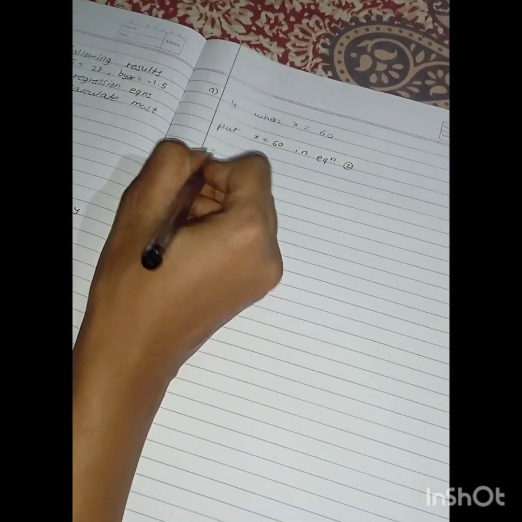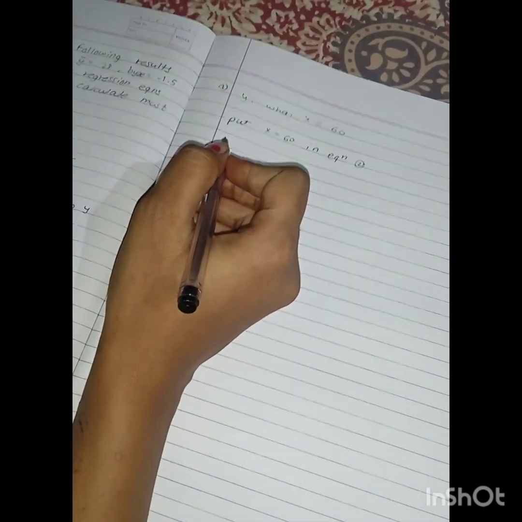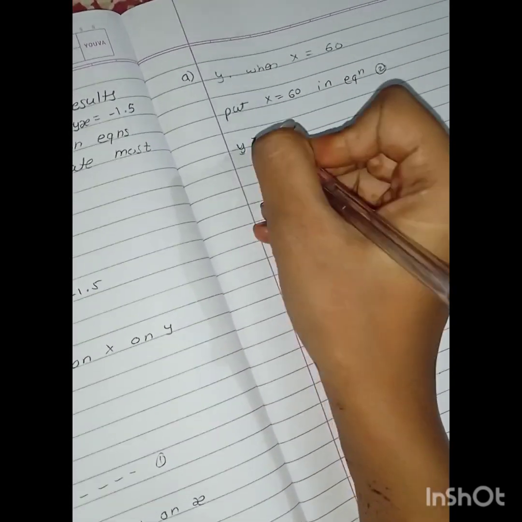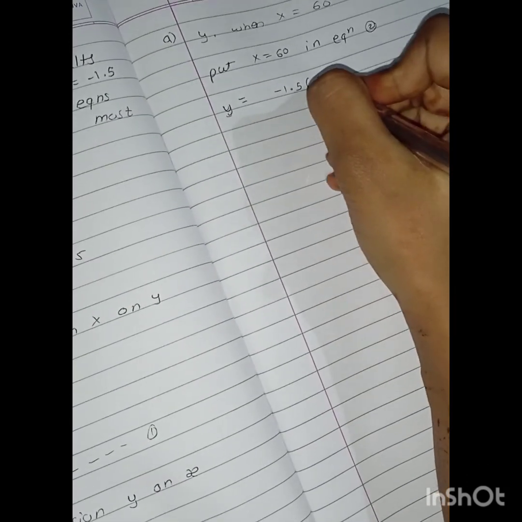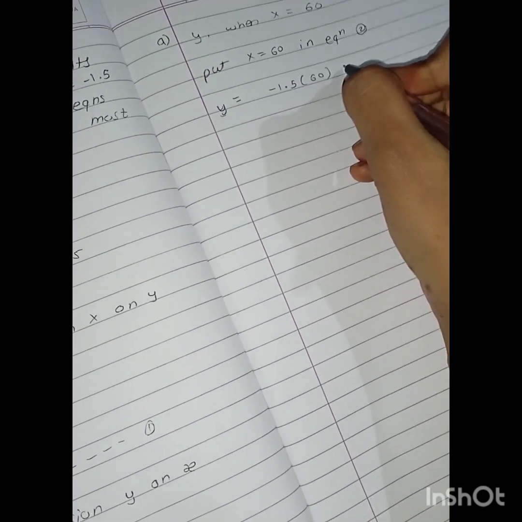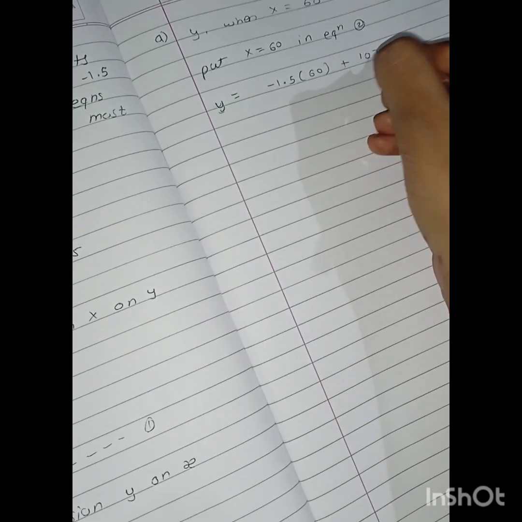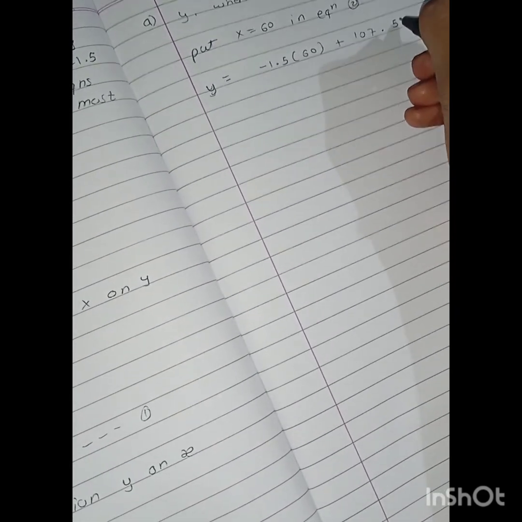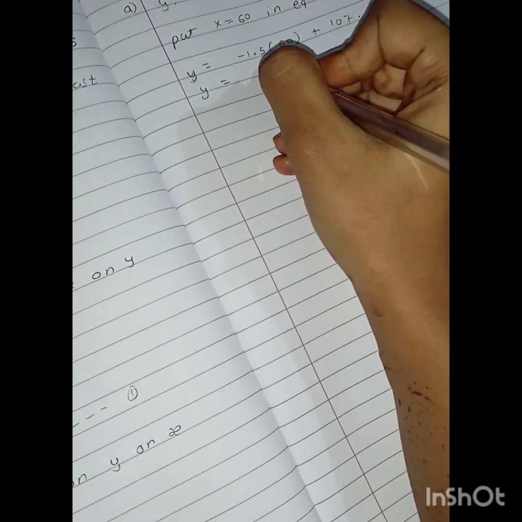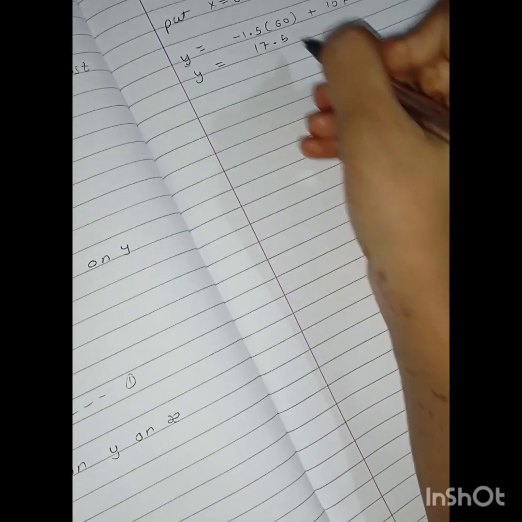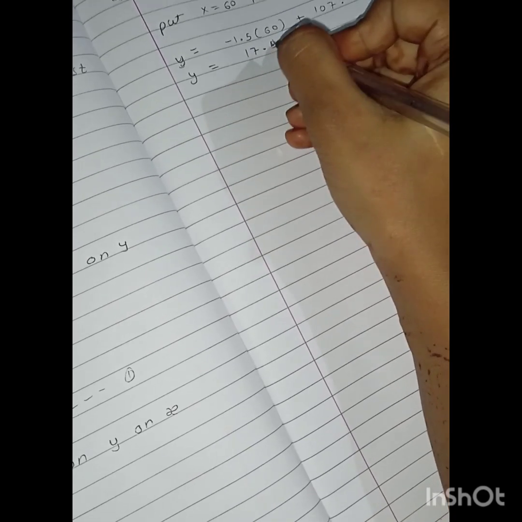So put x equals 60 in equation 2, which gives y equals minus 1.5 times 60 plus 107.5. So the final answer becomes 17.5. It is calculated by using a scientific calculator.